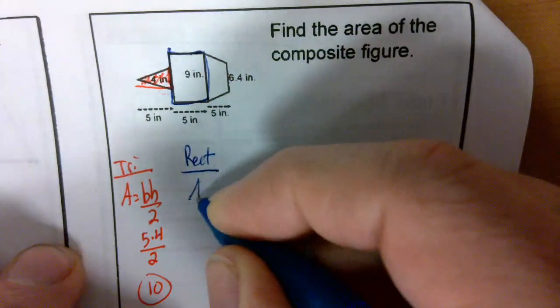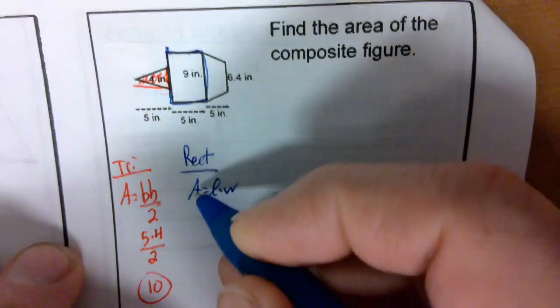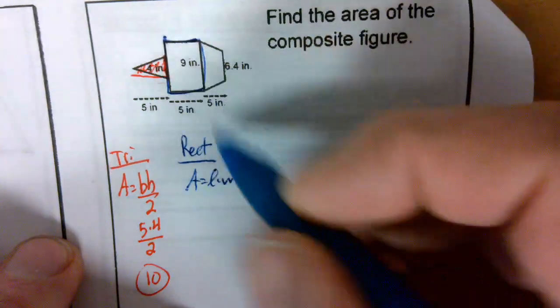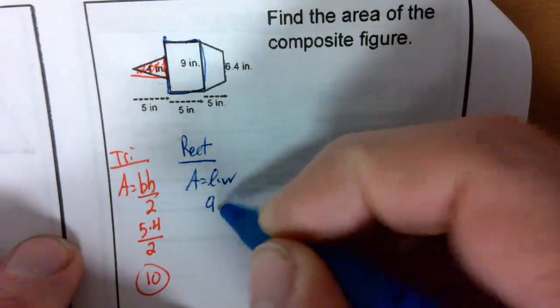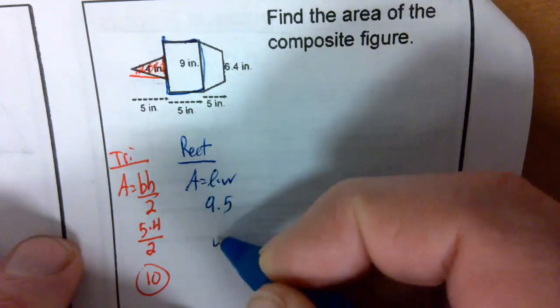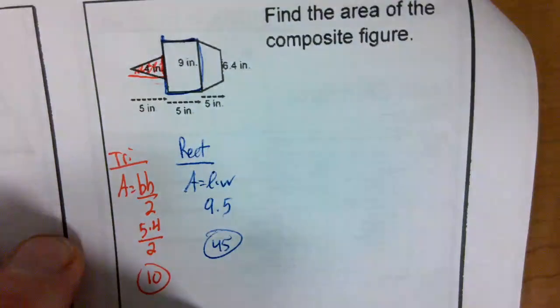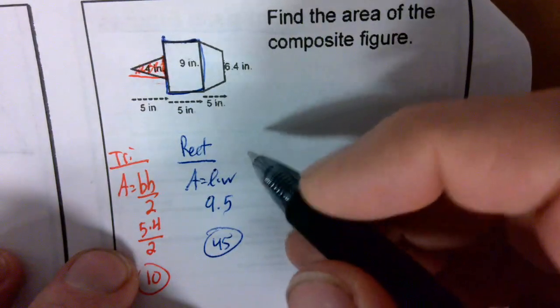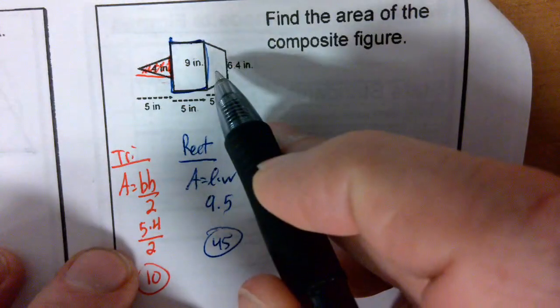So then find the area of that, and yes, I want you to put down length times width because I want us to remember that to find the area of a squarish rectangle, you just take the length, 9, times the width, 5. Gets us 45. Circle that guy on up, and then, okay, that's a trapezoid.